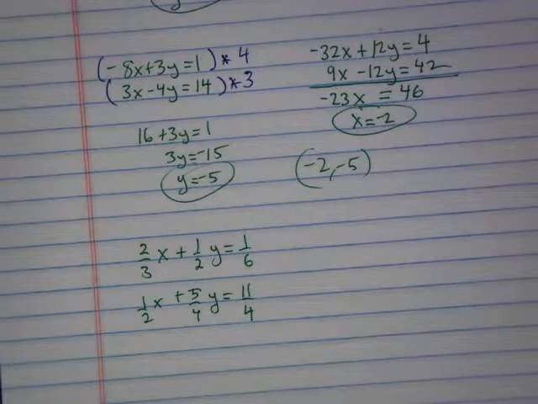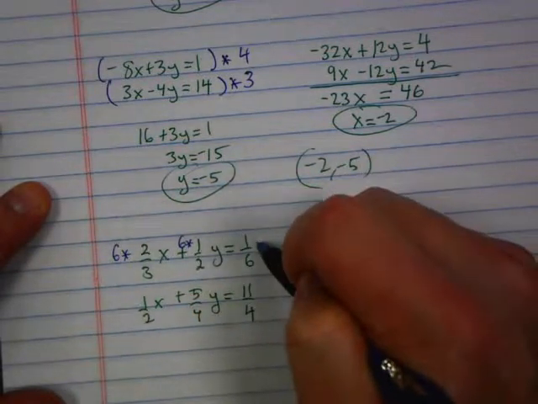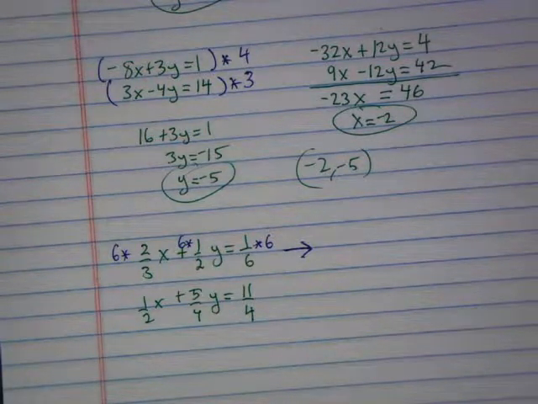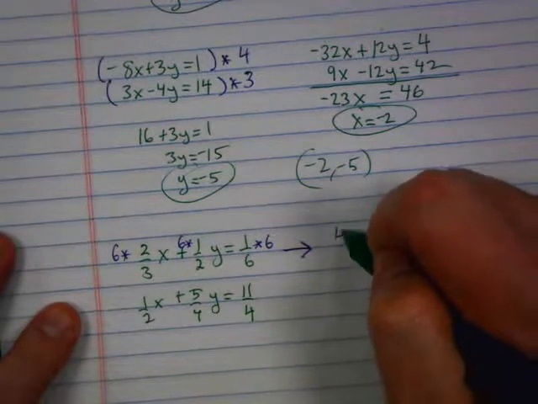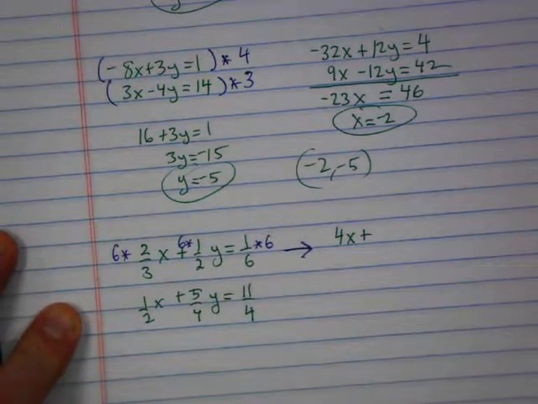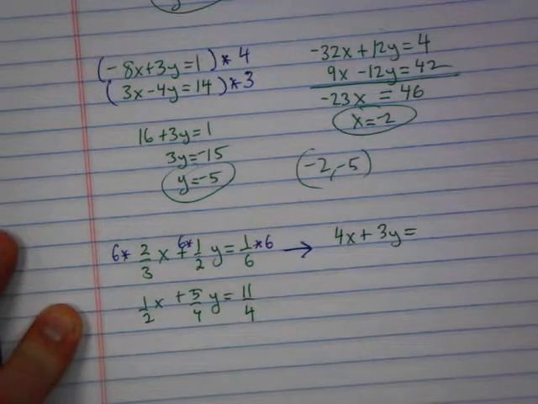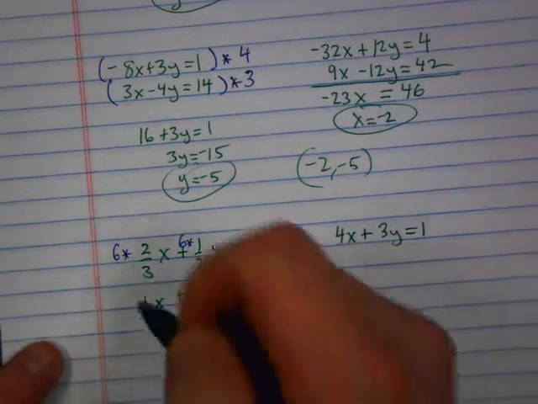Multiply by 6. I'm going to take the first equation and multiply everything by 6. I'm going to get rid of the fractions because I think those are difficult to deal with. 6 times 2/3 is 4, so that's 4x. 6 times 1/2 is 3y equals 1. Looking better already. What am I going to do with the second equation? Multiply everything by 4.